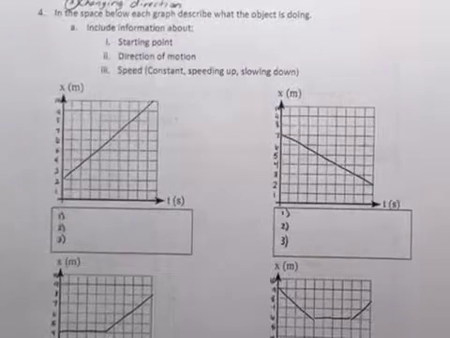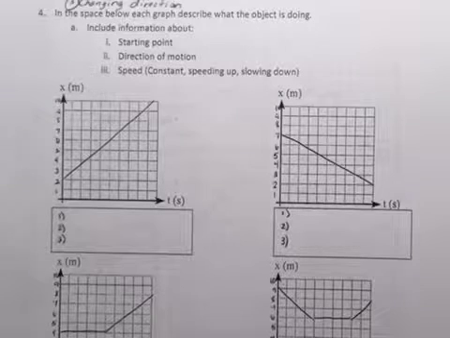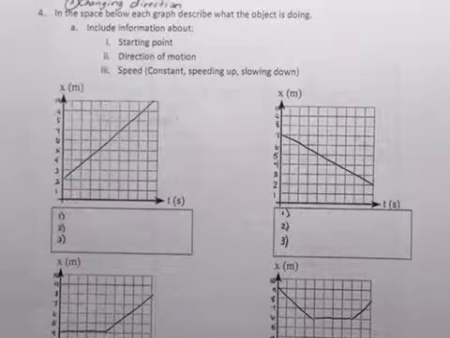So now we're asked to take a look at these position versus time graphs and discuss starting point, direction of motion, and speed, whether it's constant, speeding up, or slowing down.